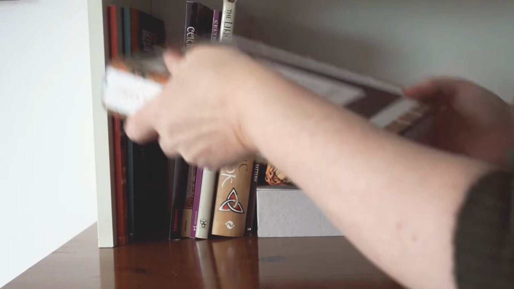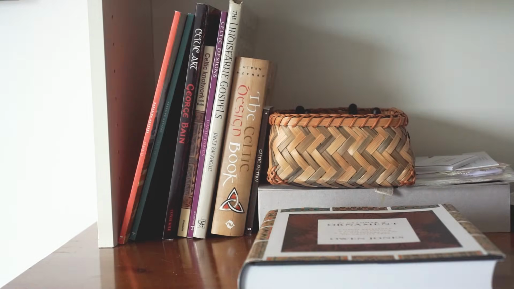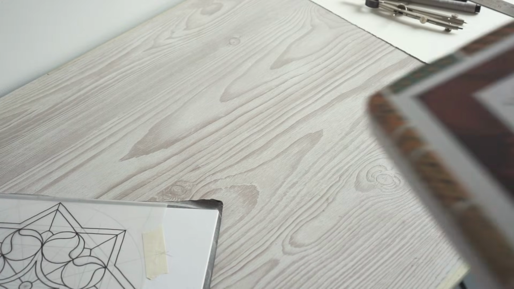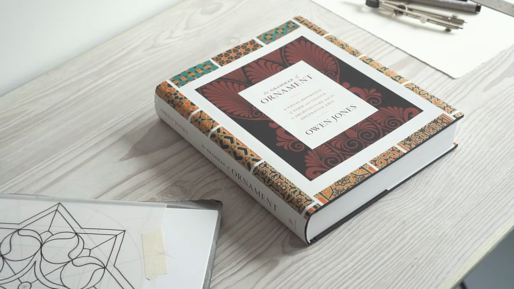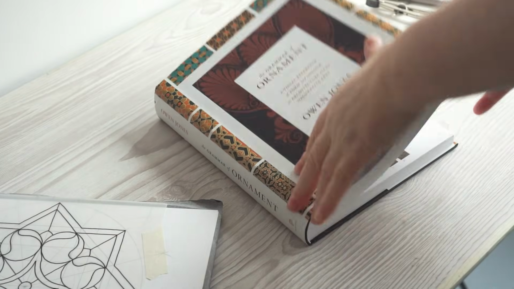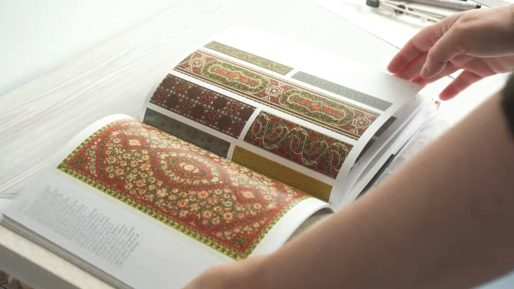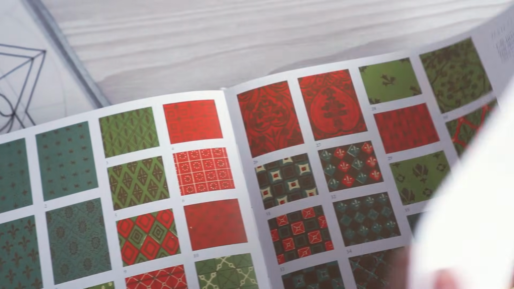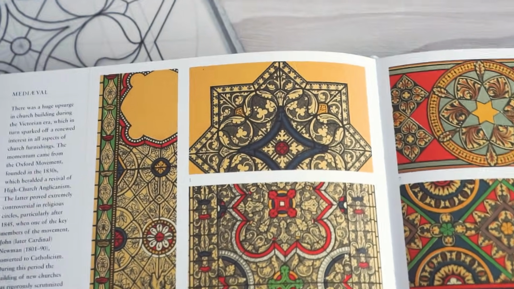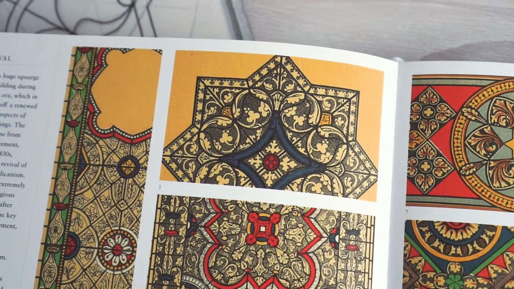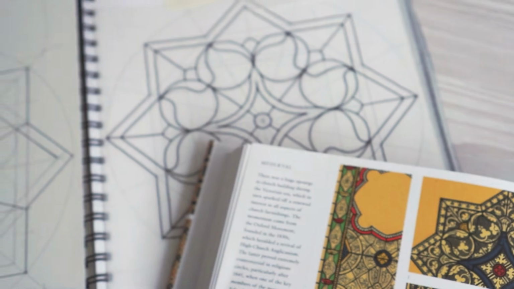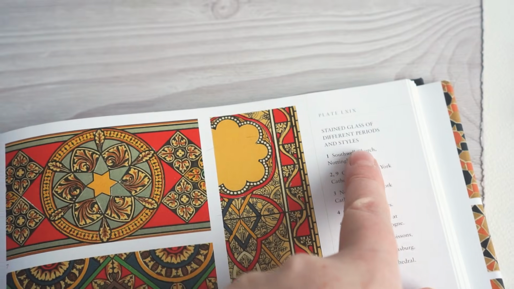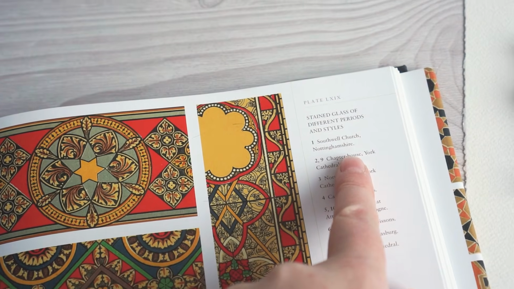Back in November, when I was looking for pattern ideas for the November pattern of the month, I did some analysis of some stained glass patterns from this book, The Grammar of Ornament by Owen Jones, in the medieval section. And I came across this one here, which I liked, and the only information about it in the book is that it comes from, it says, Southwell Church, Nottinghamshire.